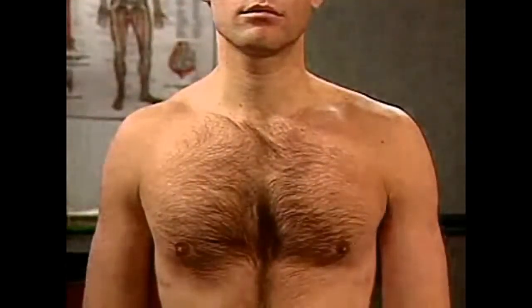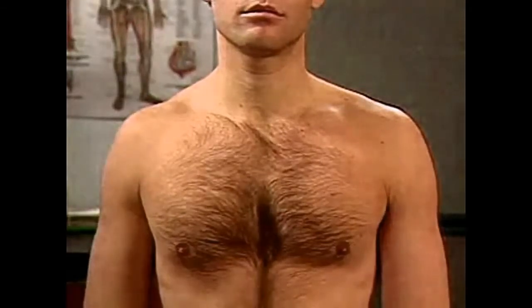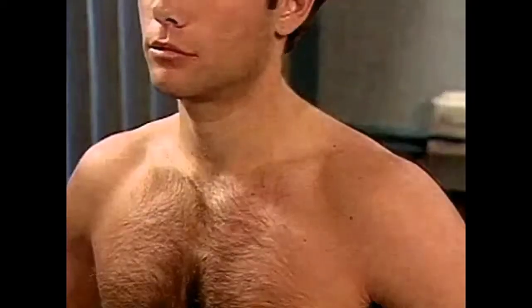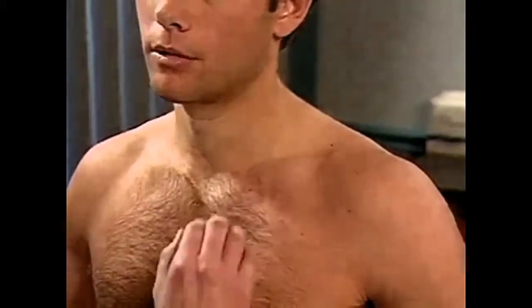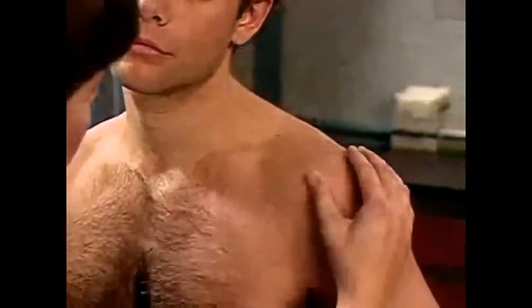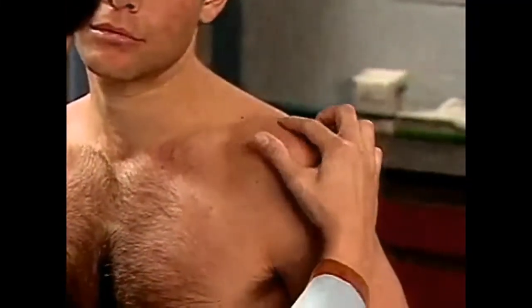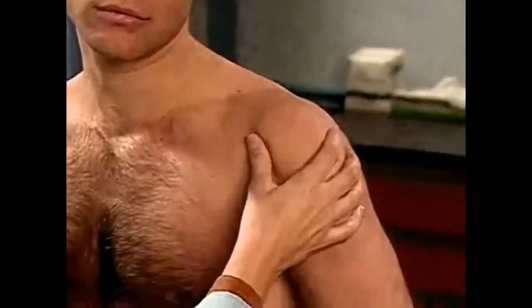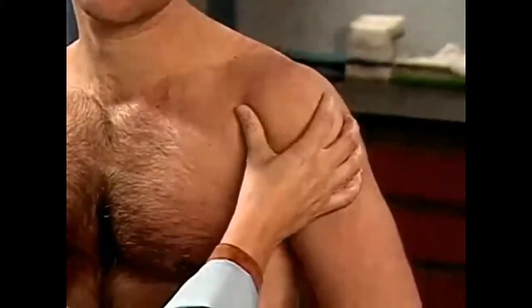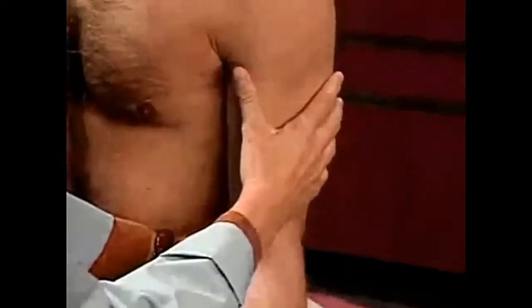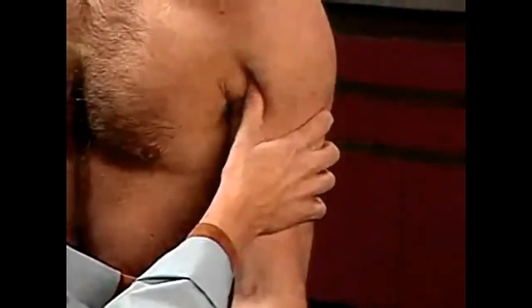Then inspect the anterior shoulders and shoulder girdles for symmetry, noting any atrophy, swelling, or deformity. Now let's check the joints of your shoulder. Palpate for tenderness at the sternoclavicular joint, the acromioclavicular joint, the subacromial area. Any tenderness in there? Mm-mm. And the long head of the biceps tendon.